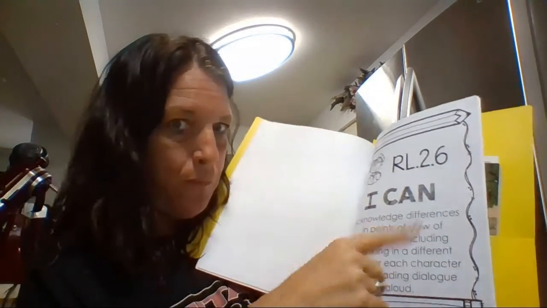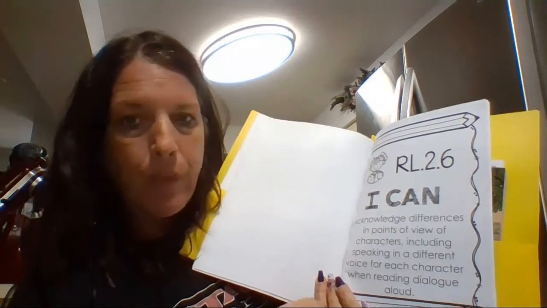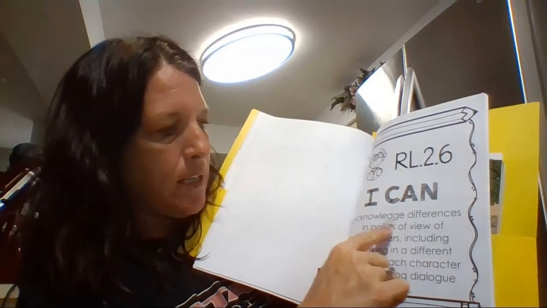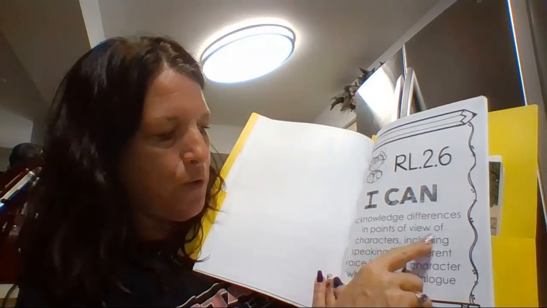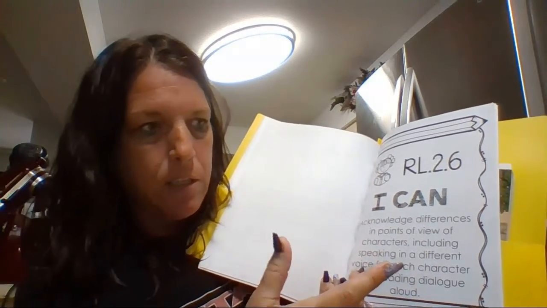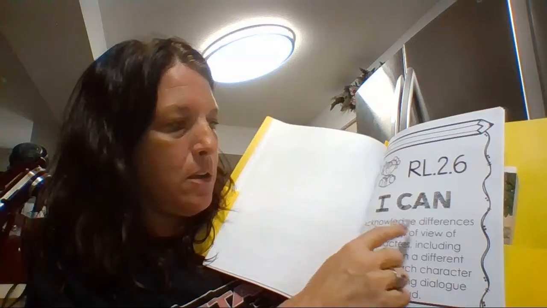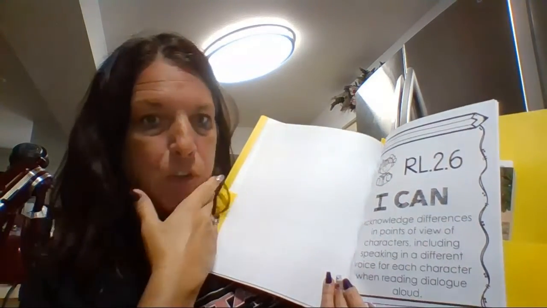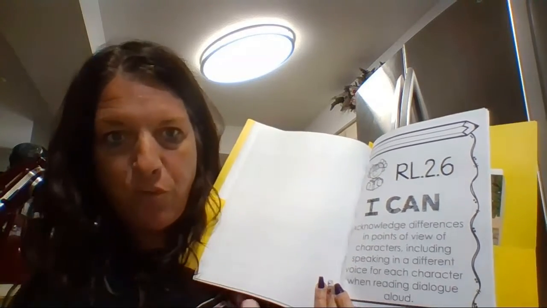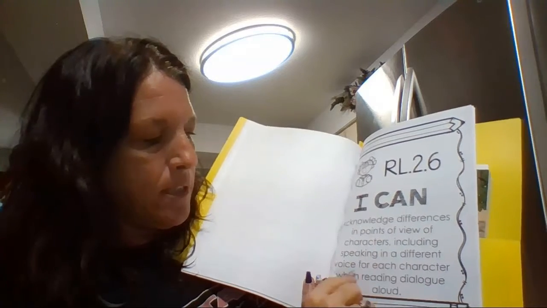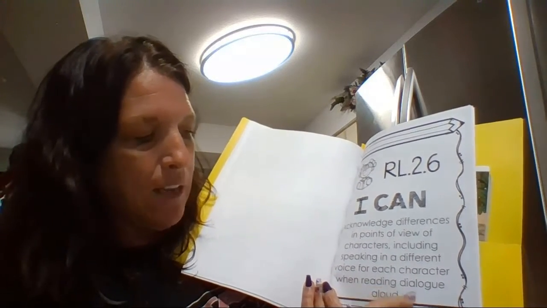So this is what I want you to find. This is the standard we're working on the next 2 weeks. And we've done some stories already and talked about point of view of the characters. And the standard says, I can acknowledge differences in points of view of characters. Acknowledge differences. Acknowledge means I can see them, understand them, know what they are. Differences. So different characters have different points of view. So you can see that a character has a different point of view from another character. And it says, including speaking in a different voice for each character when reading dialogue aloud.